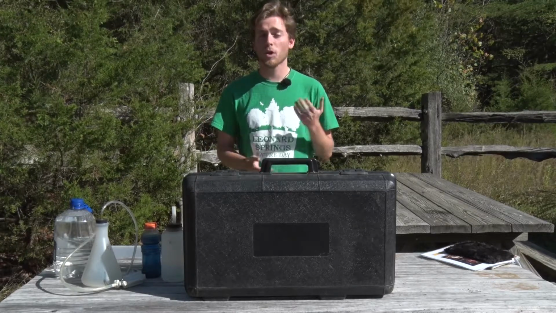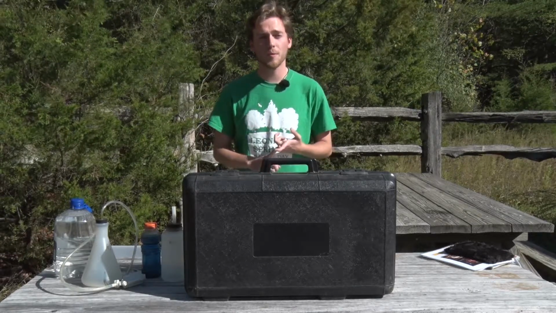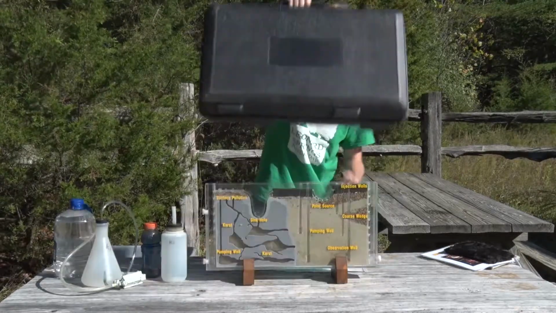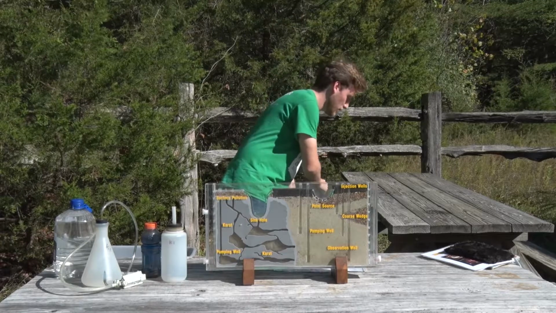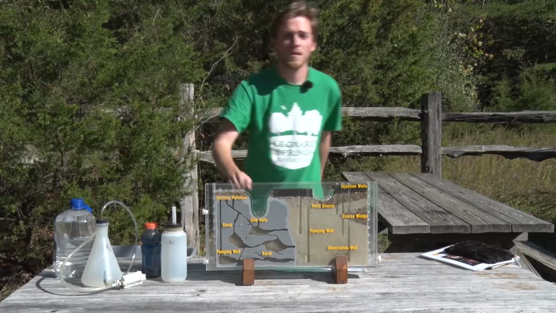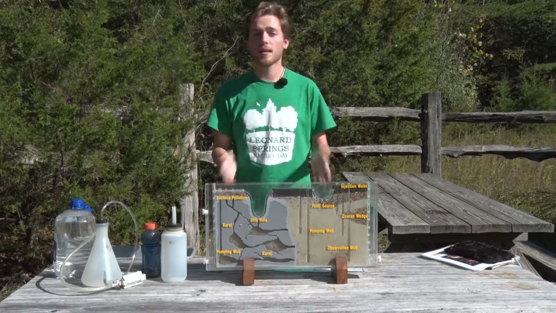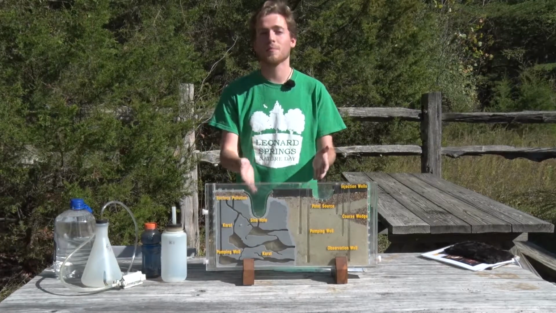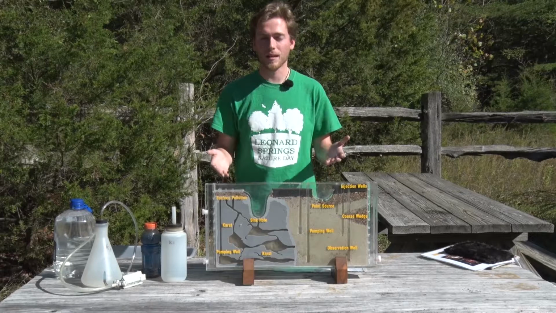For Karst 1, you will have to set up your table, and then you will take this black box and you will take the Karst model out of the box and set it up like so. The goal would be to set it up as level as possible, as when you put the water into the system, it will kind of move around if it's not leveled.